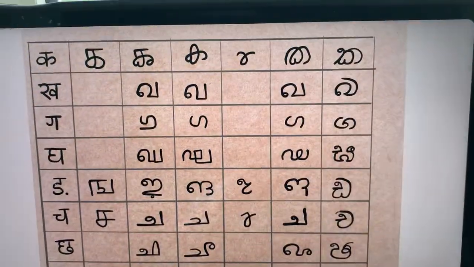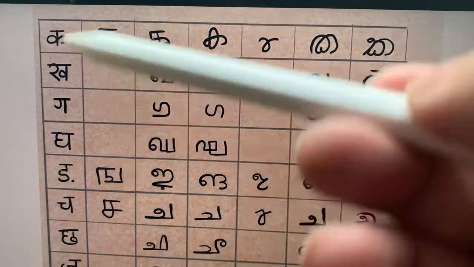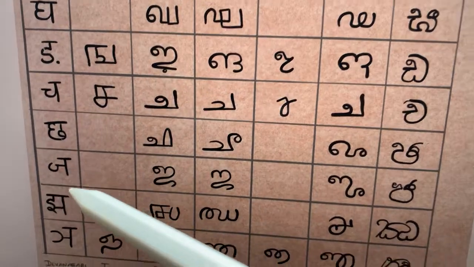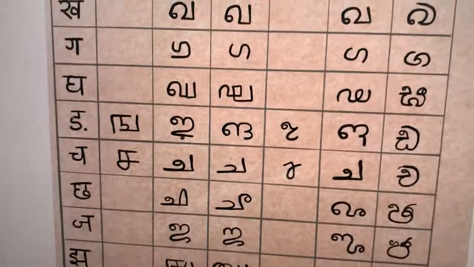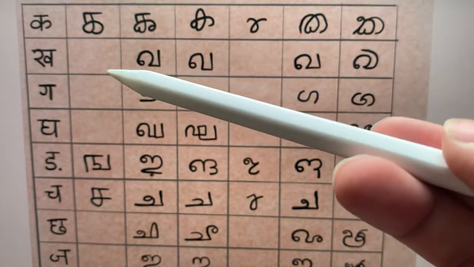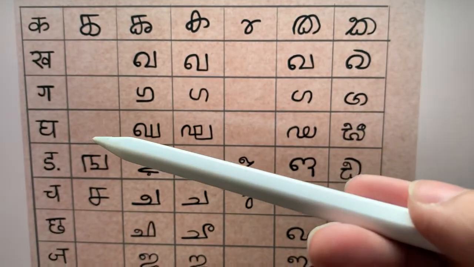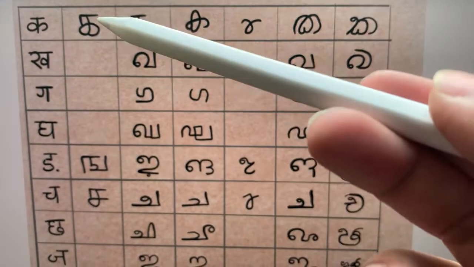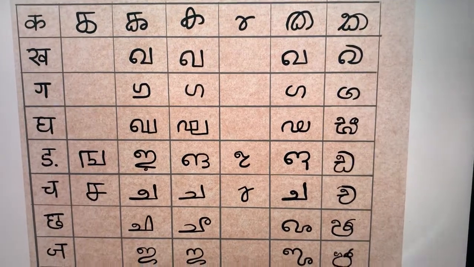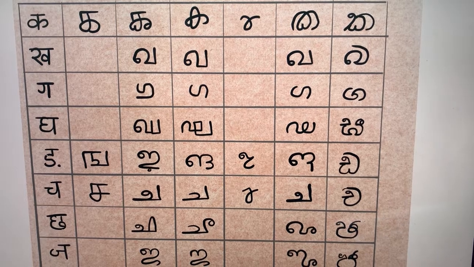Okay, moving on to consonants. So these are the consonants: ka, kha, ga, gha, nga, cha, chha, ja, jha, nya in Devanagari. As you know, in Tamil, the kha, ga, gha are all represented by this same letter, so you don't write that explicitly.